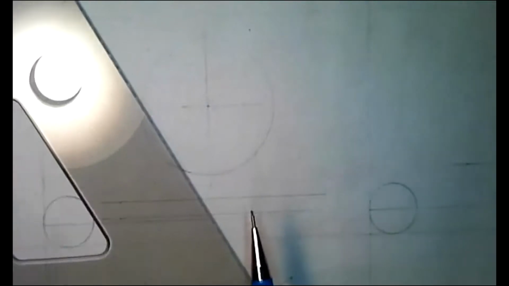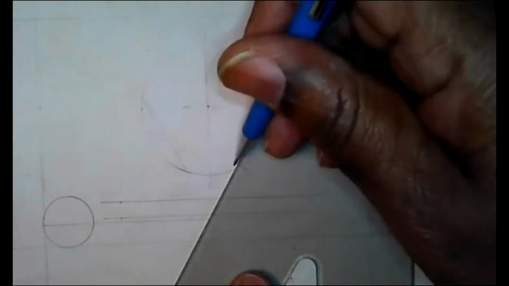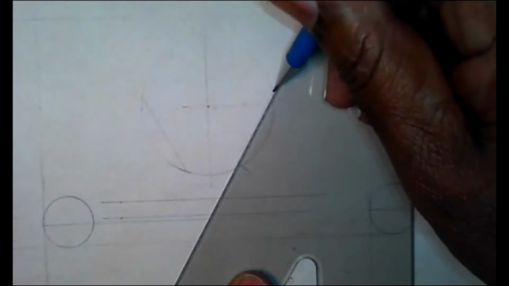Okay, good. Then I'm going to flip my triangle over, and I'm going to draw this chord here. Again, a chord connects 2 points along the circumference of a circle. See that? And I wasn't worried about the depth of it, nor the length. I'm just drawing it at 60 degrees. So now I have my 2 chords.